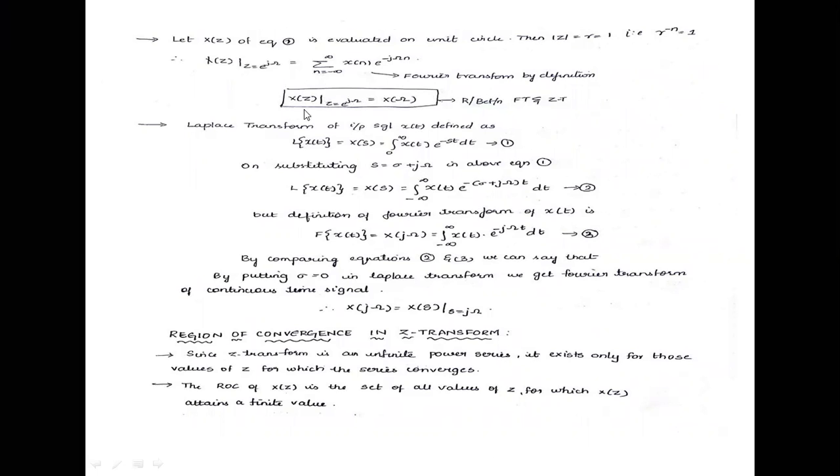So the Z transform is converted into the Fourier transform by replacing z with e to the power j omega, and the magnitude is equal to 1. It is evaluated on the unit circle, where the magnitude of z is always 1. Then there is the relation: X of z, where z is e to the power j omega, is equal to X of omega, the relation between the Fourier transform and the Z transform.